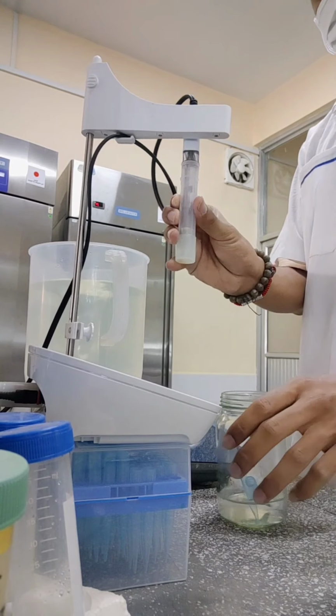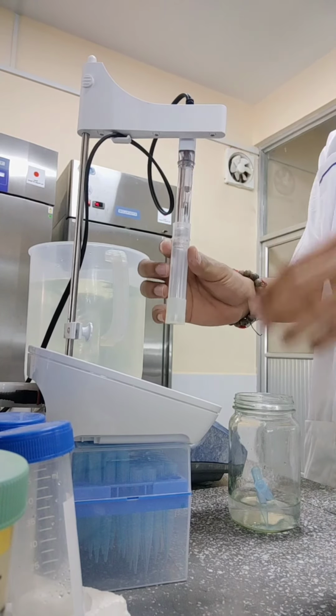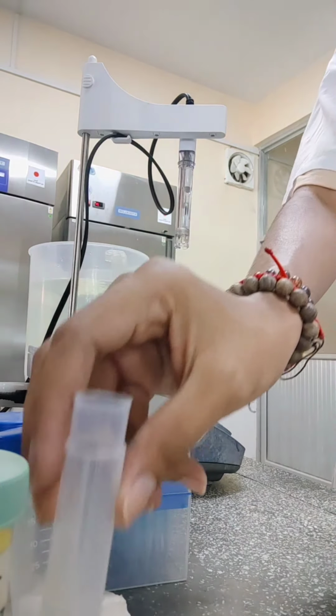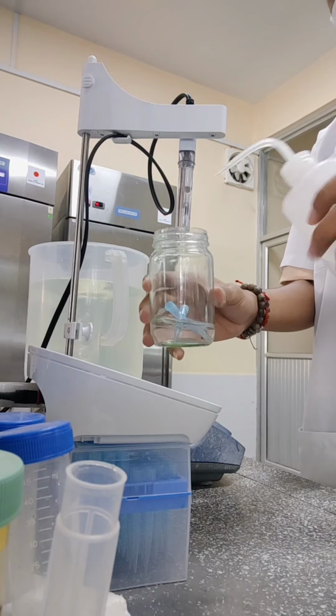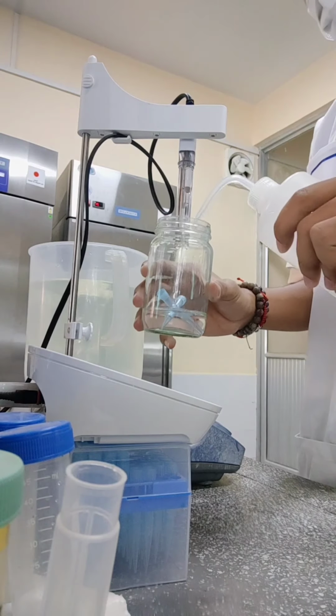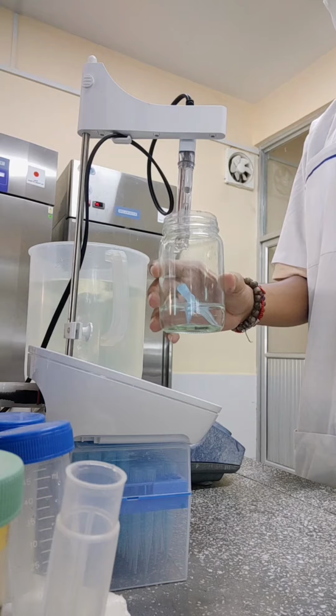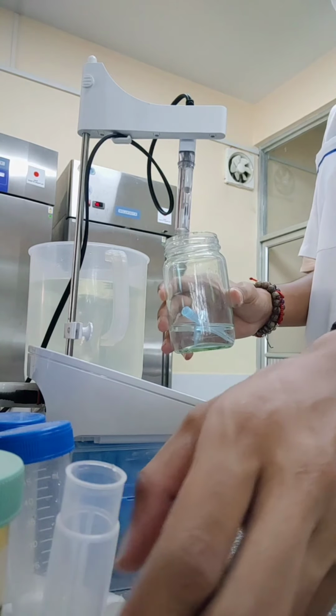Now it's time for pH measuring. In this case, it's really necessary because if the pH is really high, the plants cannot grow well, or maybe the pH is pretty low. It will affect the plant as well.